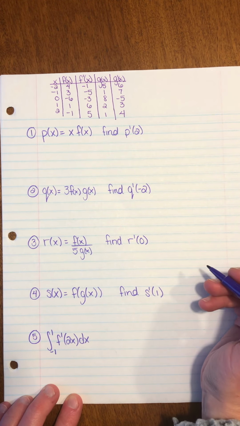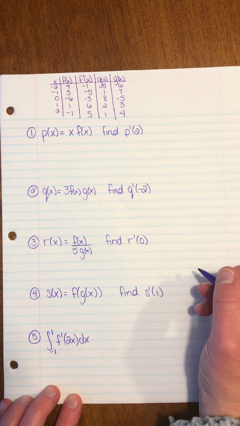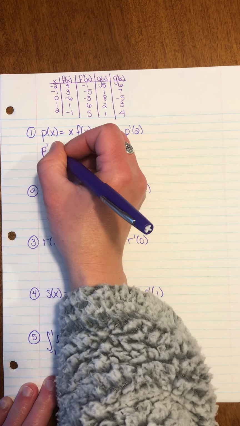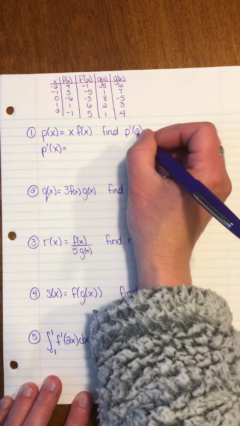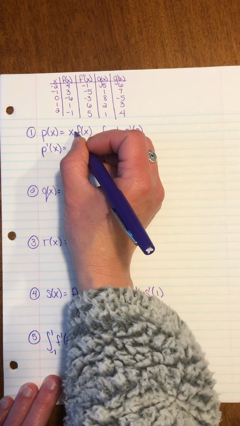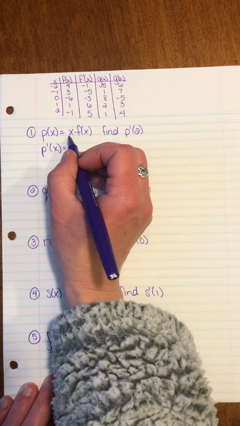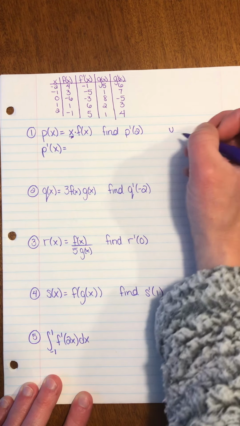So the first one that we have is p of x equals x f of x, find p prime of 2. So the first thing we're going to do is find p prime of x, and then once I do that, I'm going to then substitute in that x value of 2. So if you notice, it's x times f of x, and it's an x out in front, so that means product rule.